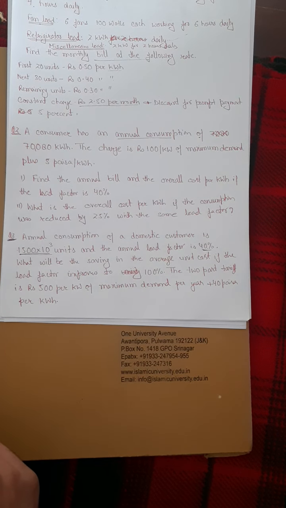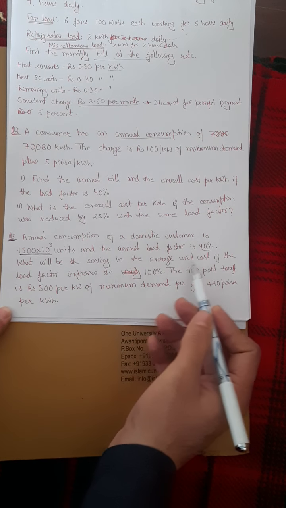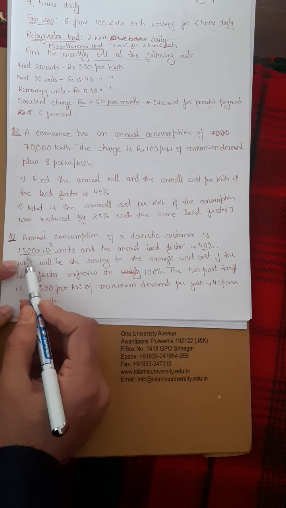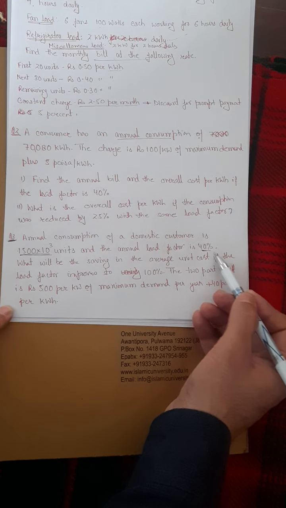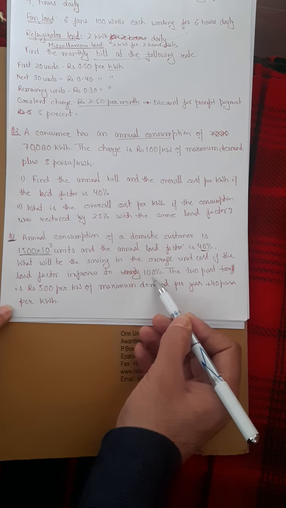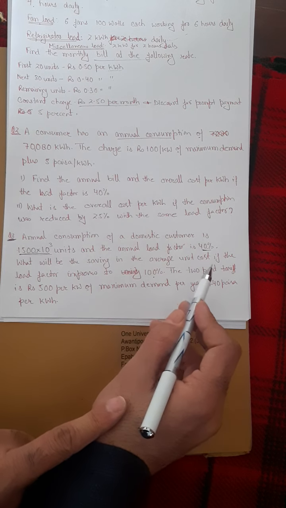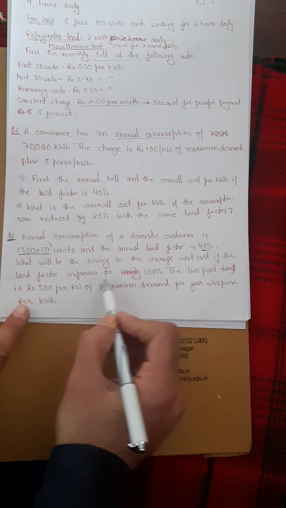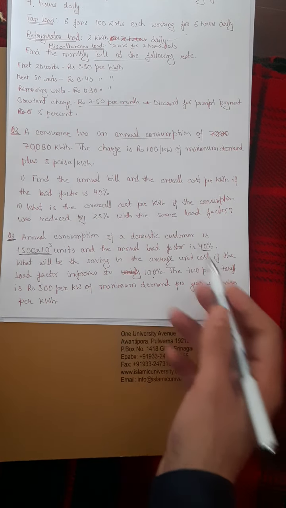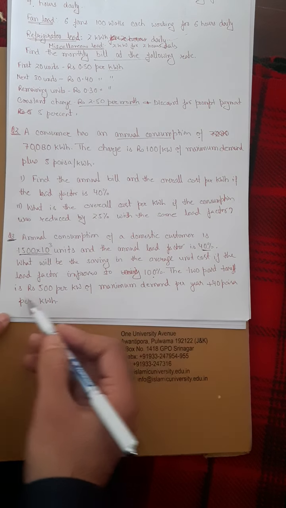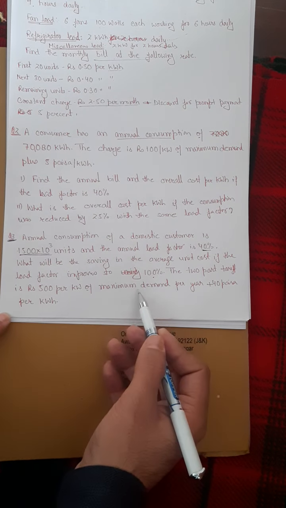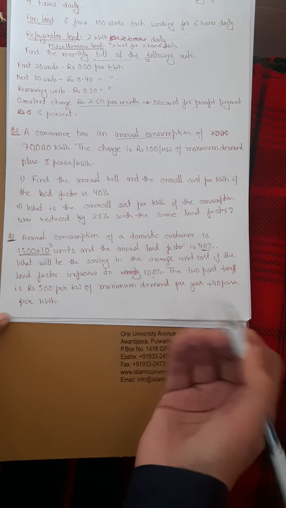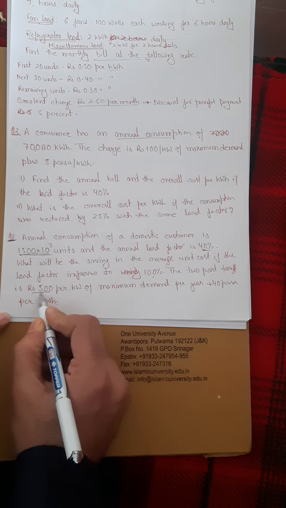Now the problem is, what will be the saving in the average unit cost if the load factor improves to 100%? Keeping the number of units the same, instead of 40%, we increase the load factor to 100%, and we see what is the saving in cost per kilowatt hour of energy. And how is the tariff given? It is a two-part tariff: rupees 500 per kilowatt of maximum demand per year plus 40 paisa per kilowatt hour.